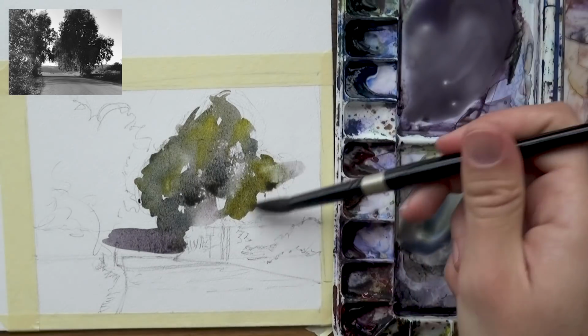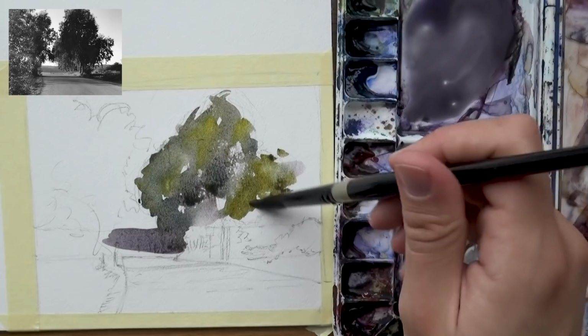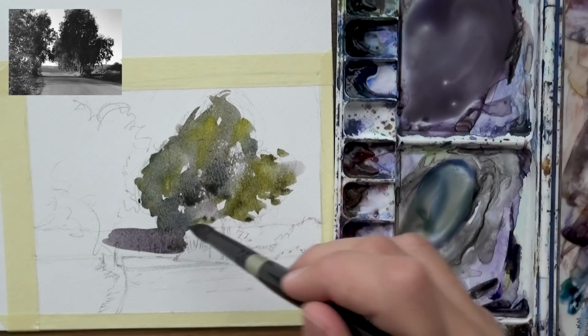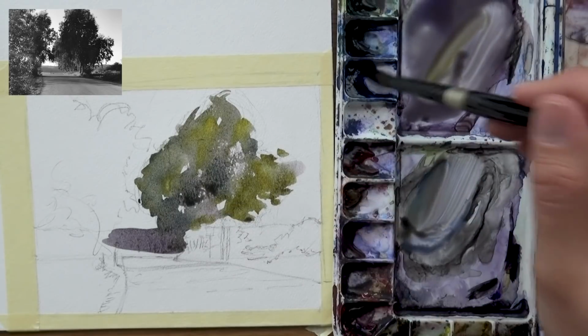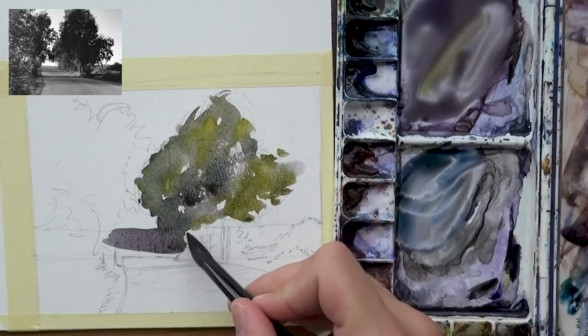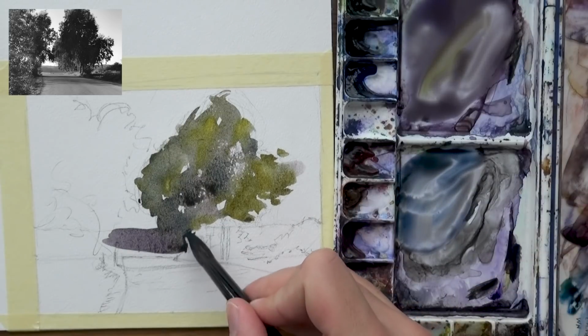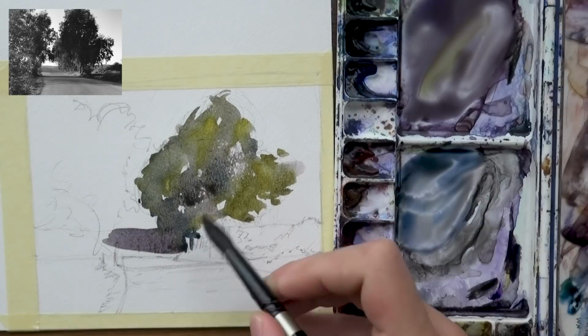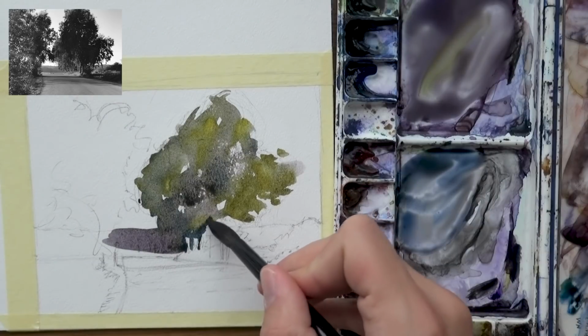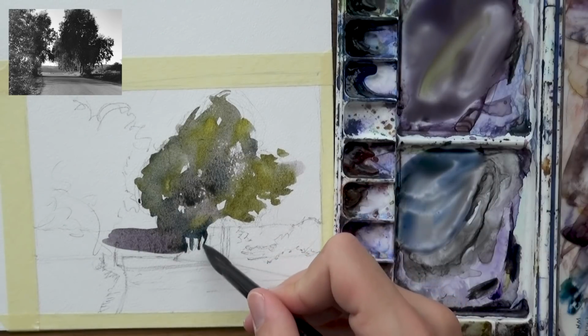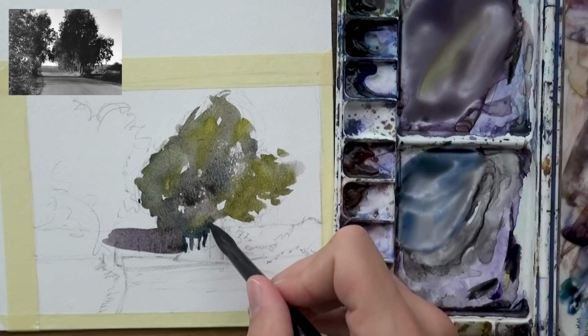So here we've got the shape of the tree, and I'm going to come back again with another wash and reestablish some of these. But again, the main part here that we want to make sure is that we negative paint around the highlights, like I'm gonna do just now, and leave some of these tree trunks showing. Okay, I'm gonna go over this.